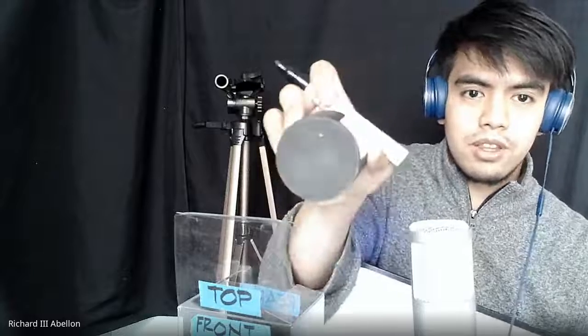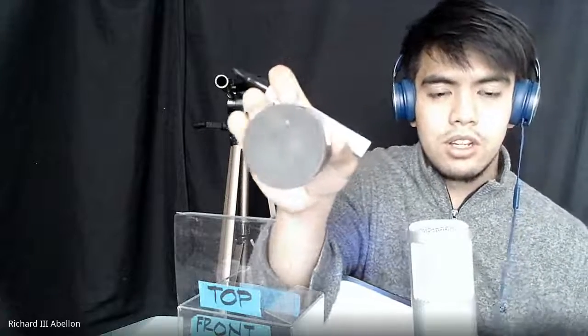Okay? So, looking at the top view, it is a circular image. Plain black circular image. 'Di ba? So, kung tatanggalin natin para mas maiwasan yung reflection, ganito yung top view niya. Ayan. Bilog. Bilog na black.